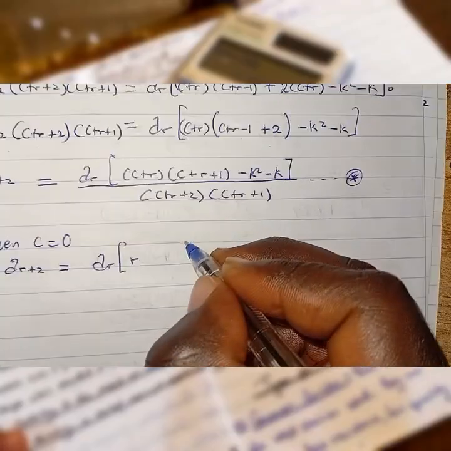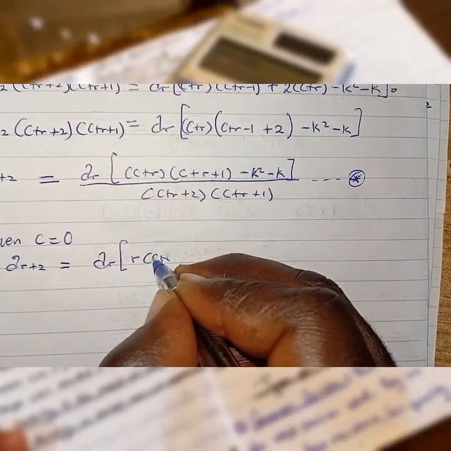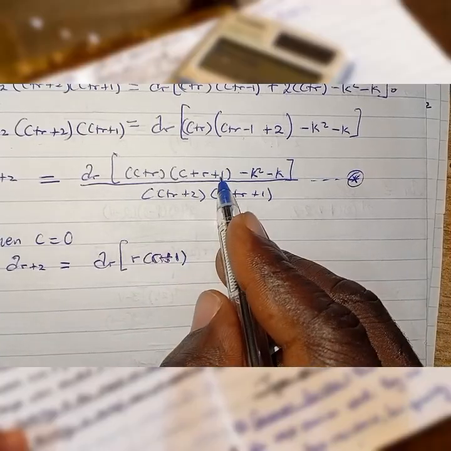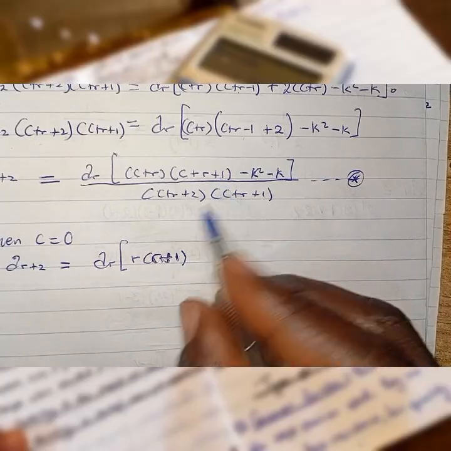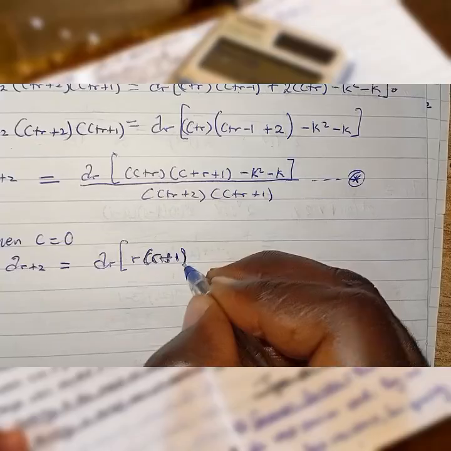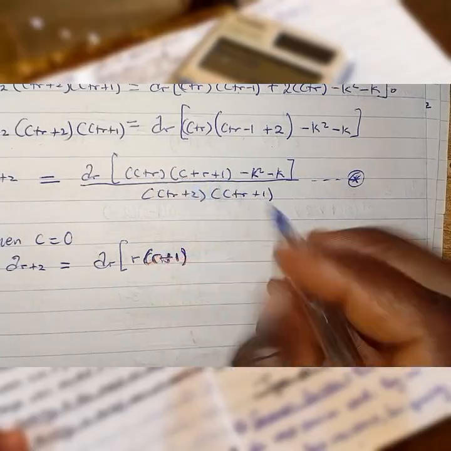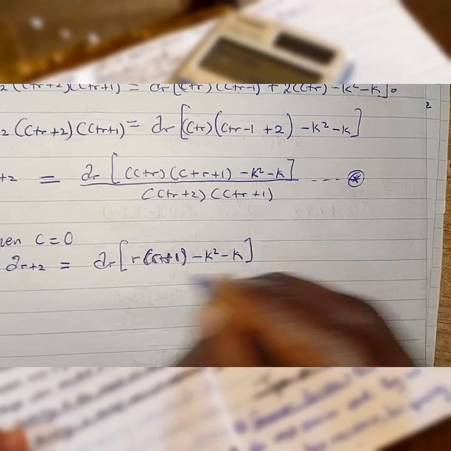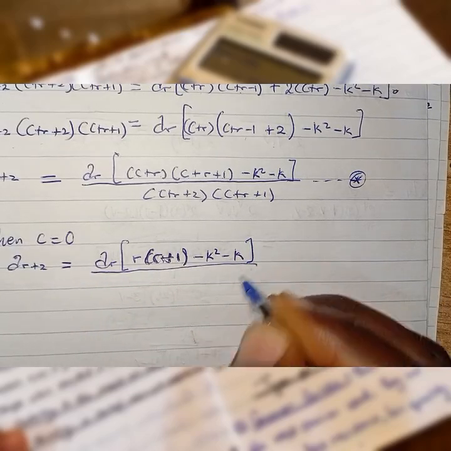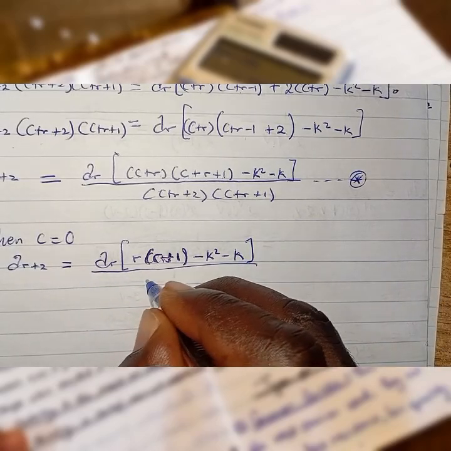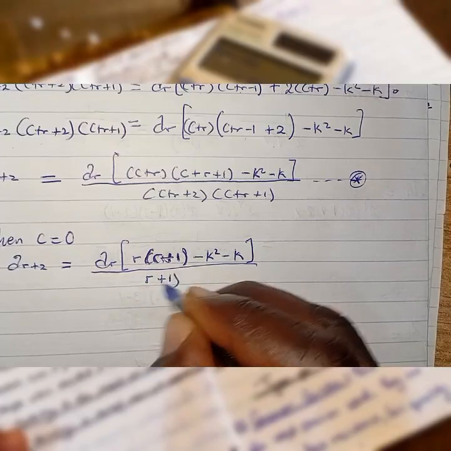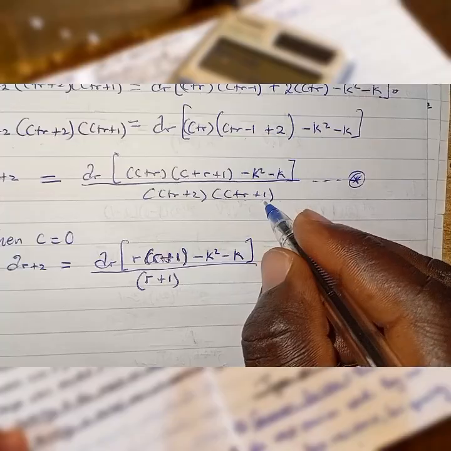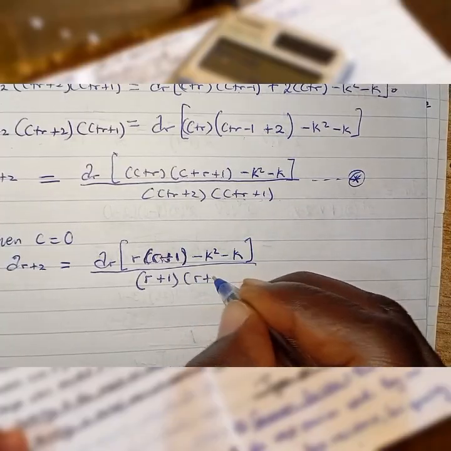So we again have C plus R plus 1 here, R plus 1. So again, C is 0, minus K square minus K over this one is going to be R plus 1. It will be 0 plus R. So R plus 1 is the lowest. Then you have R plus 2.